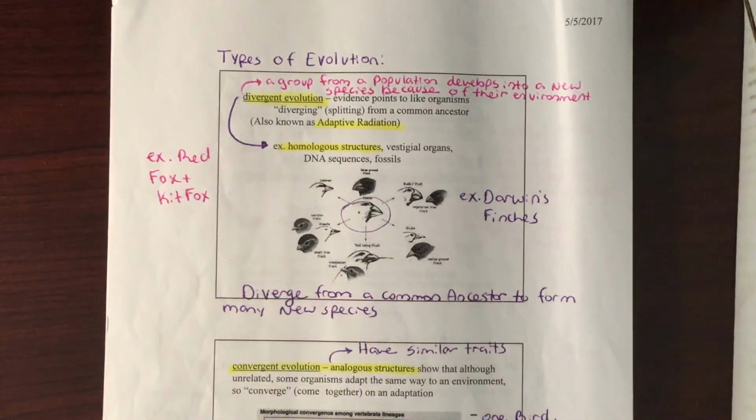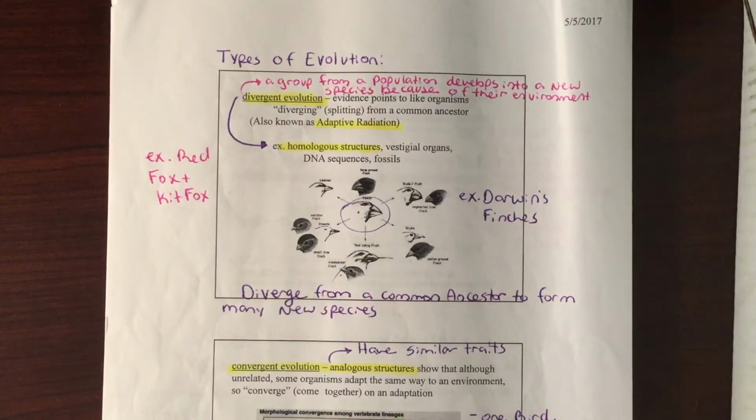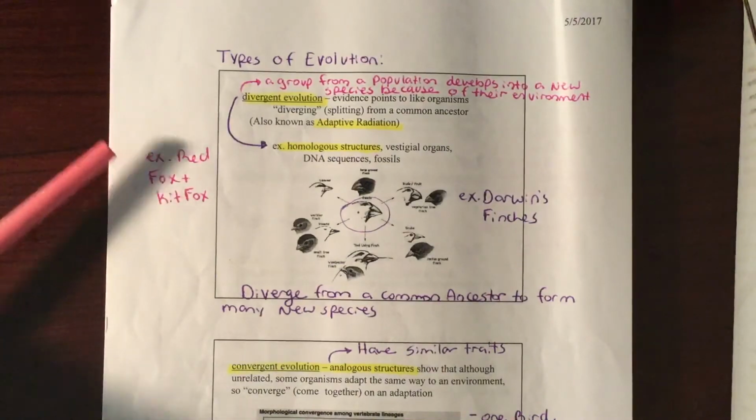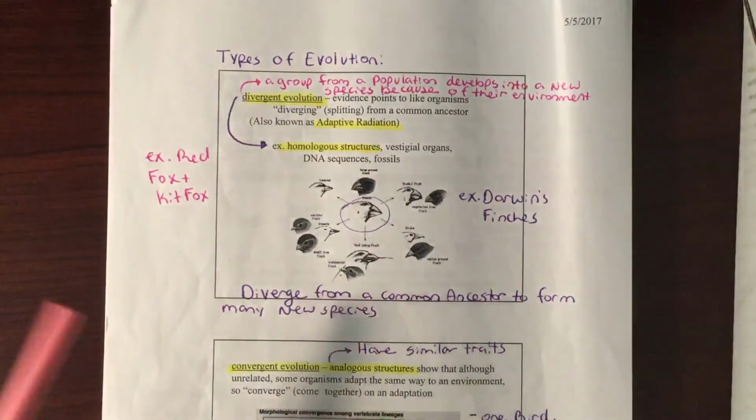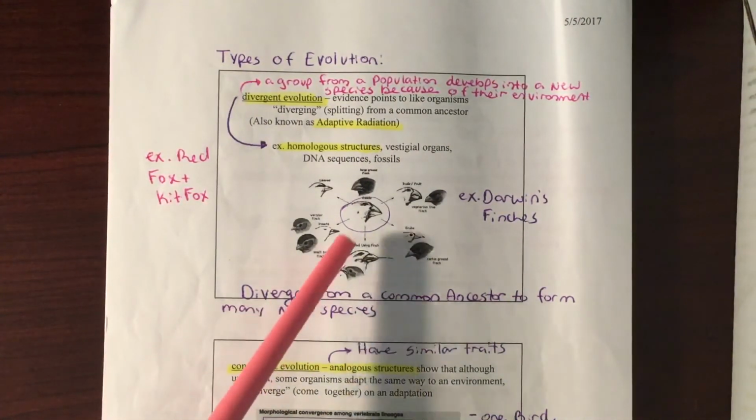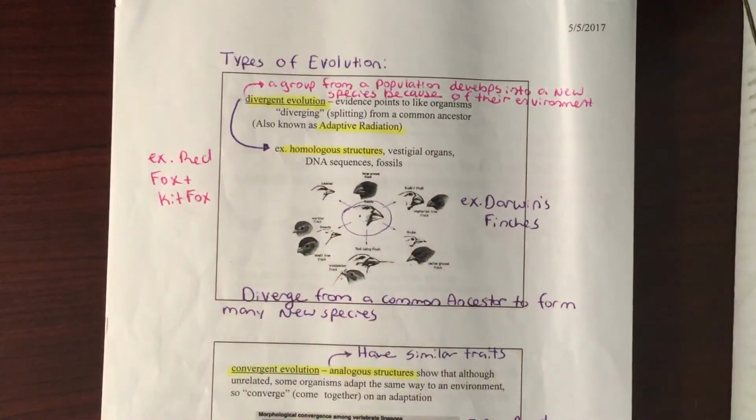Another example you can look up is a red fox and a kit fox. Divergent evolution. They were once one species, the same species, and something happened where they kind of got divided and they had to survive in the areas in which they were. So those favorable traits are the ones that survived. And after millions of years, we now have two different species of fox. So we're diverging from a common ancestor, which we see here with the finches, and we're forming many new species.